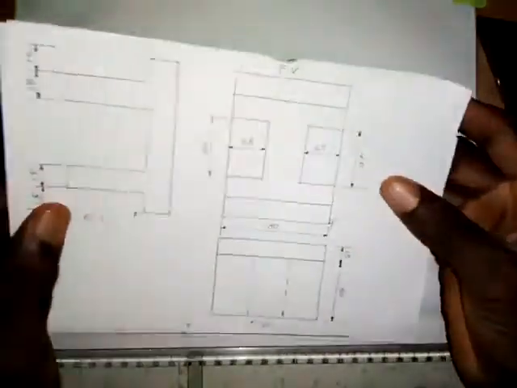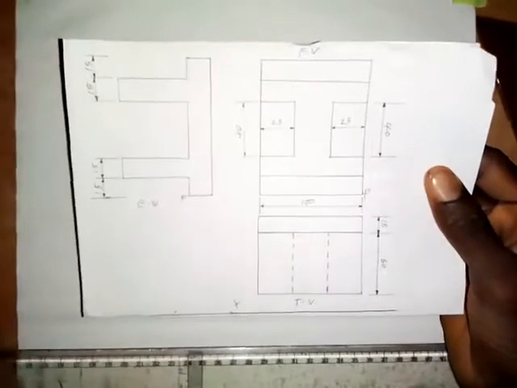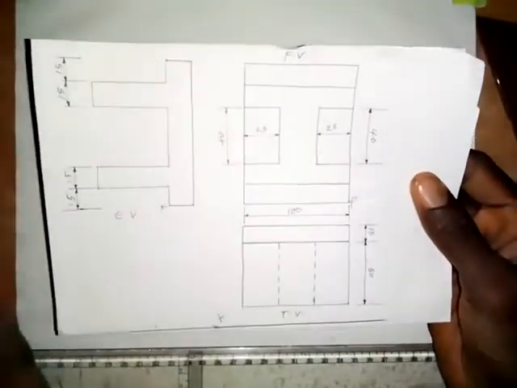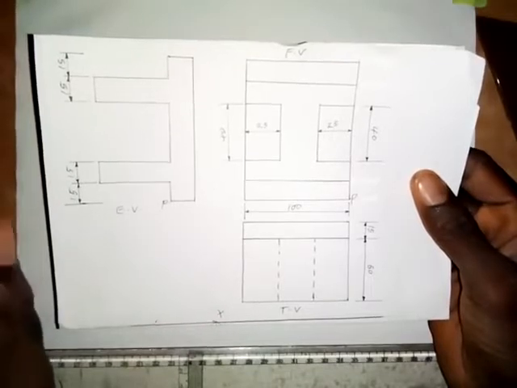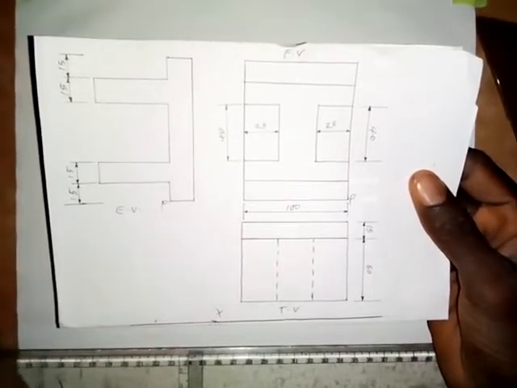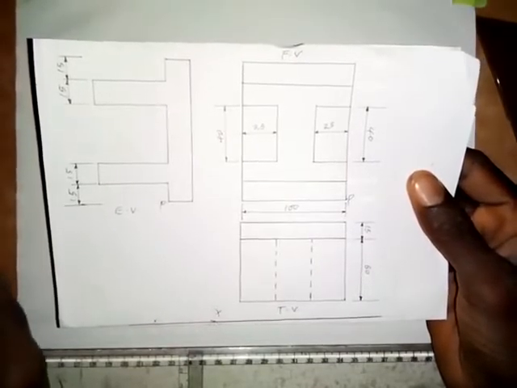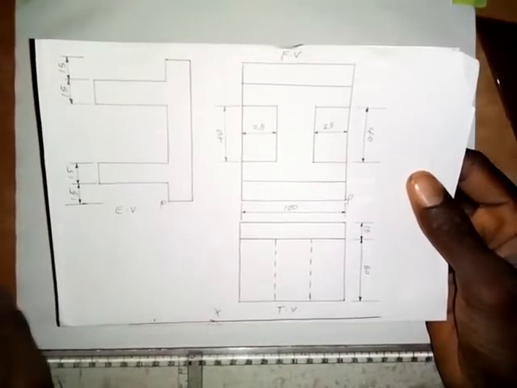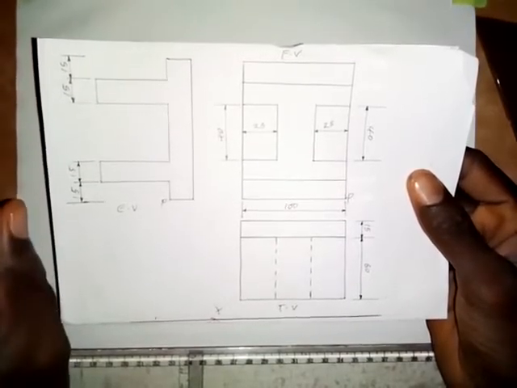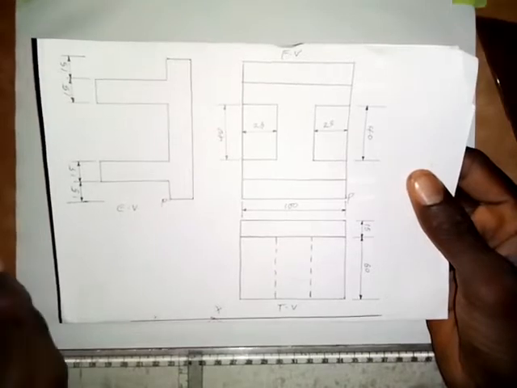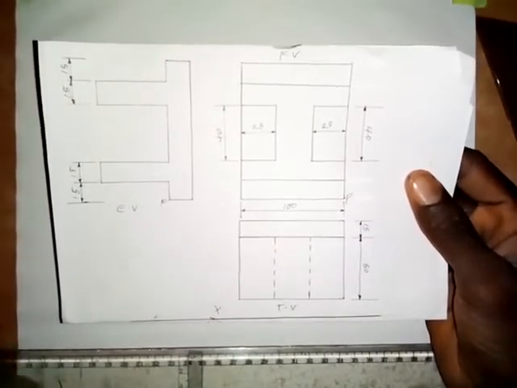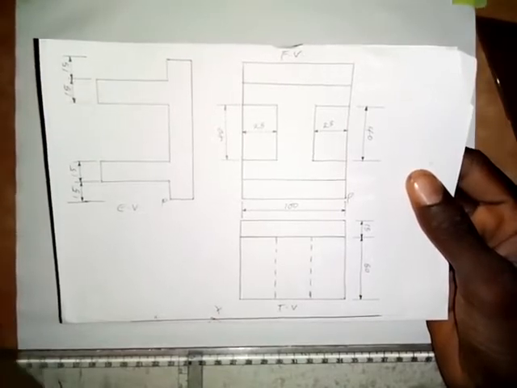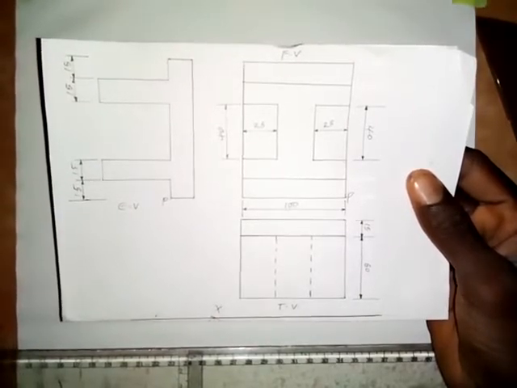Now, there is advice that I usually give whenever I'm working on conversion of orthographic views to isometric view. I usually advise that you should make a sketch of the isometric view of the object, because that will help you to quickly solve the problem and quickly know where to position the object.